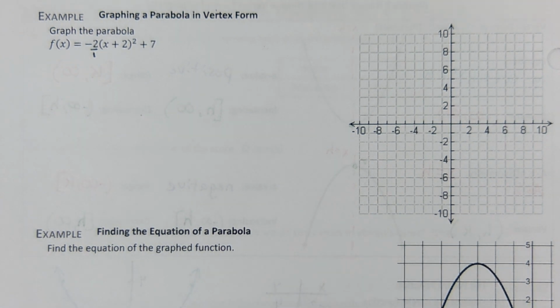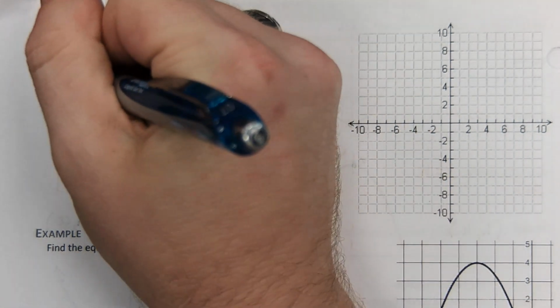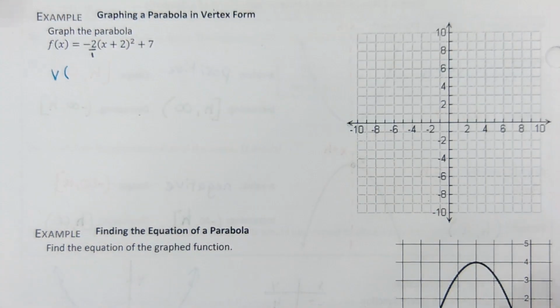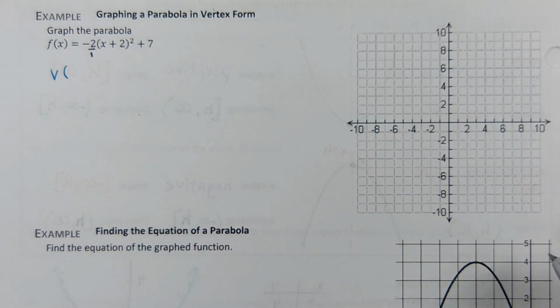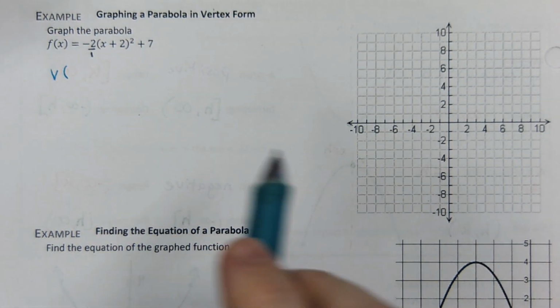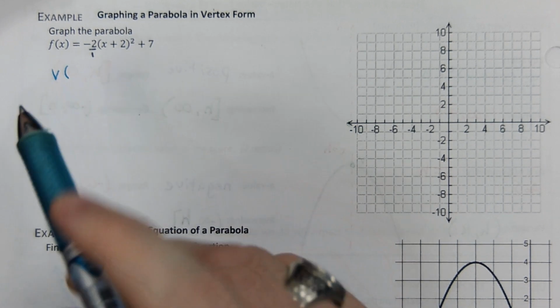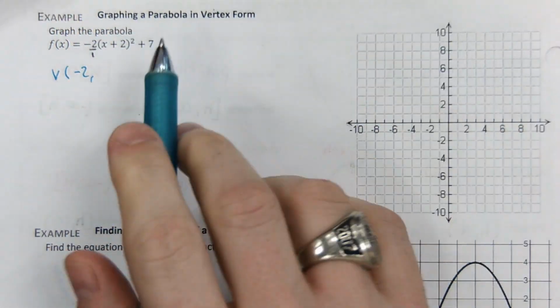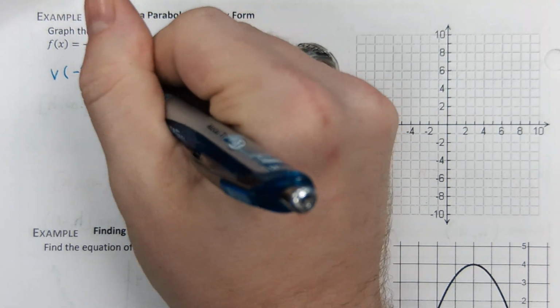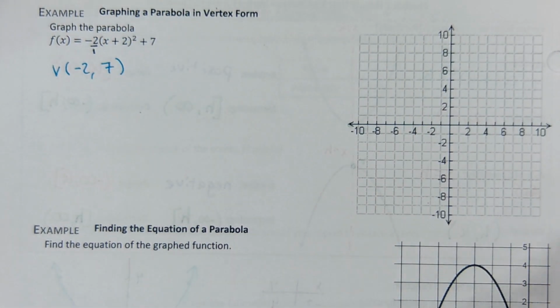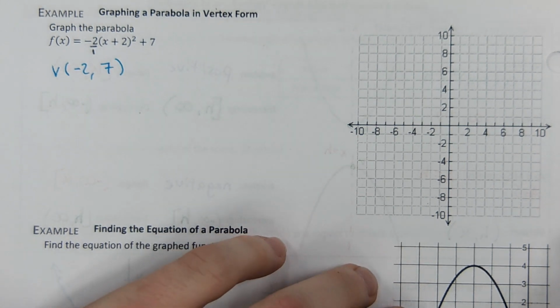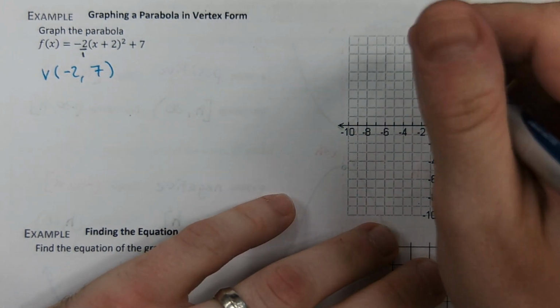I graphed the last one in orange, so I'll graph this one in blue. Go Gators. Our vertex is what number makes the inside equal 0, or you could think of it as transformations. It's supposed to be at 0, 0. It's been shifted left 2, up 7, or you could just say what makes the inside equal 0, comma the number to the far right. Whatever makes you more comfortable.